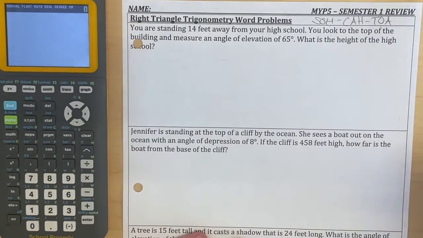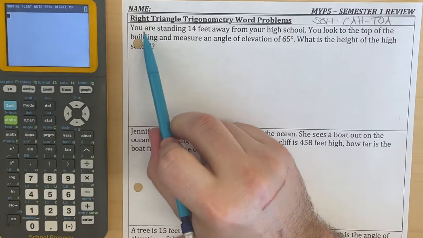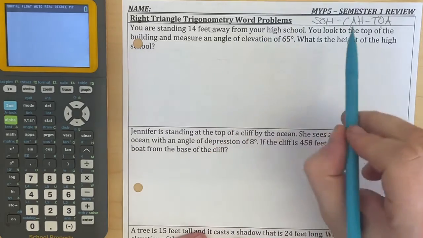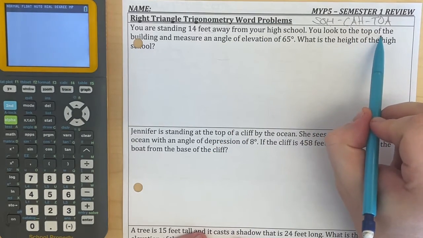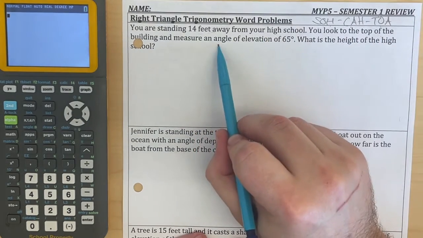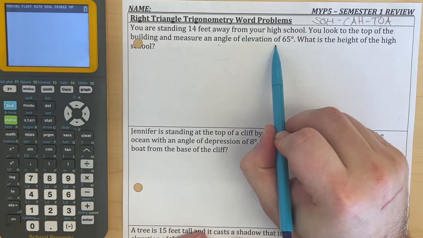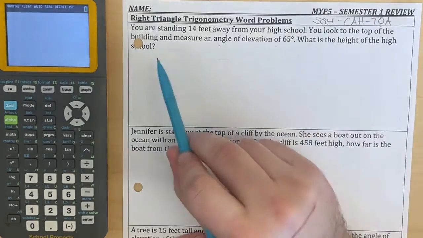So in this first one, it reads like this. It says you are standing 14 feet away from your high school, Alameda International. You look to the top of the building and measure an angle of elevation of 65 degrees. What is the height of that school?